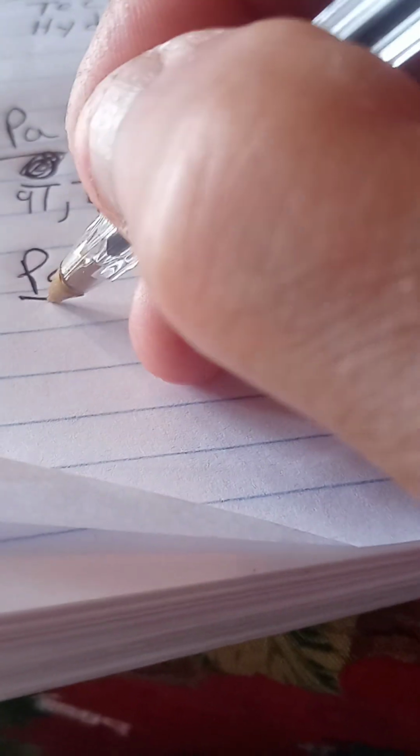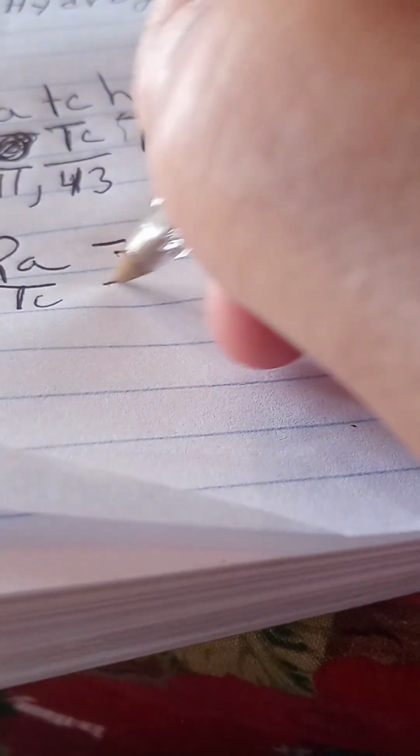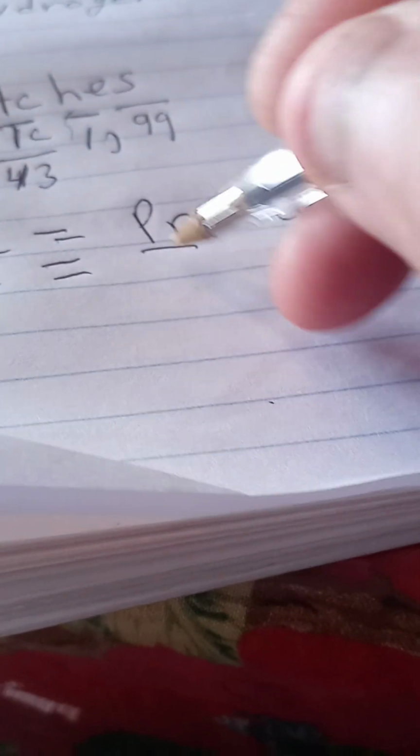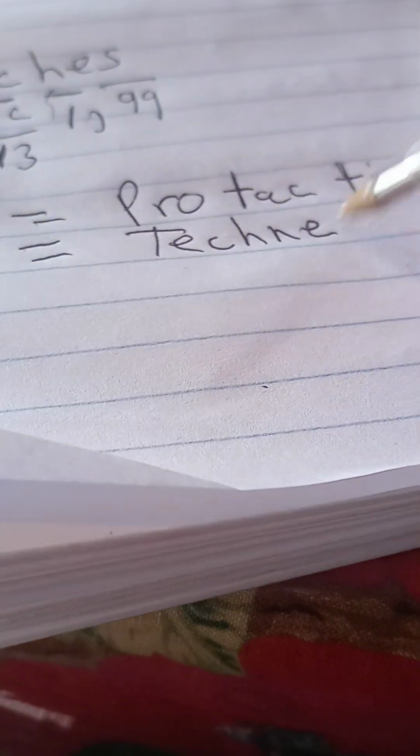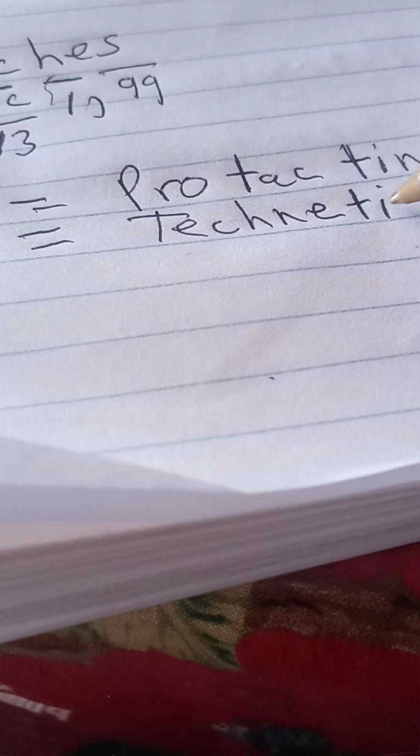Okay, we got Tc for technetium. We got H for hydrogen.